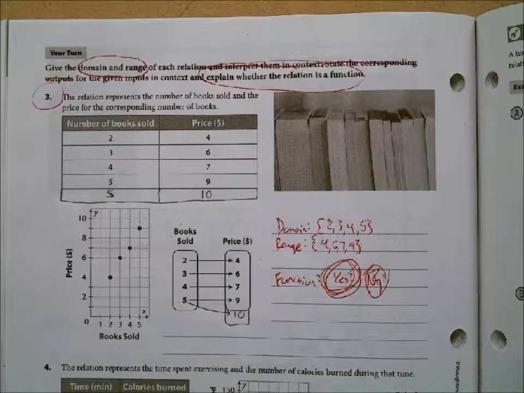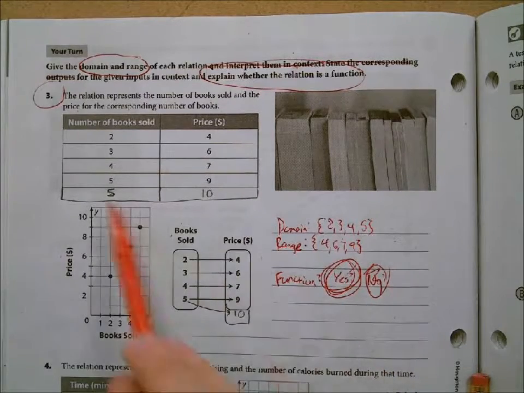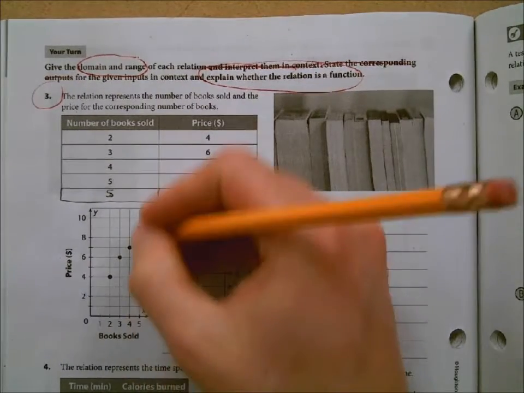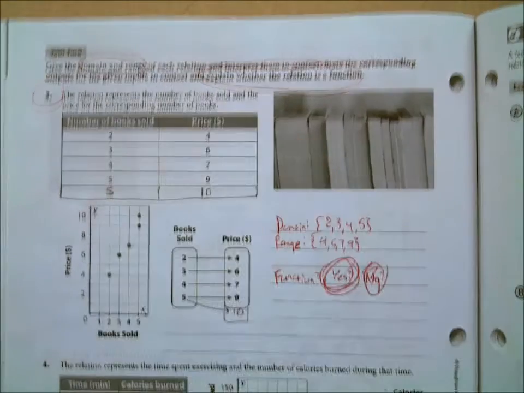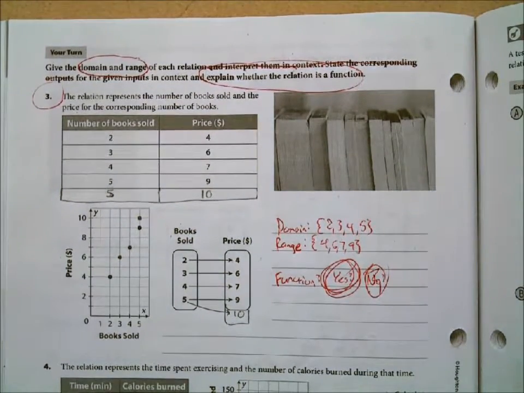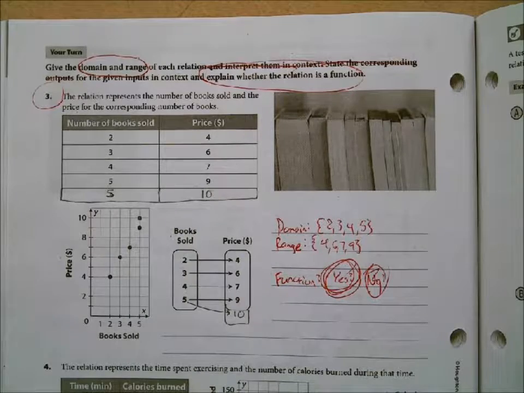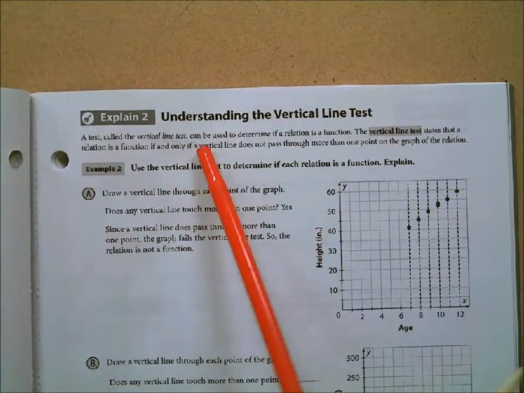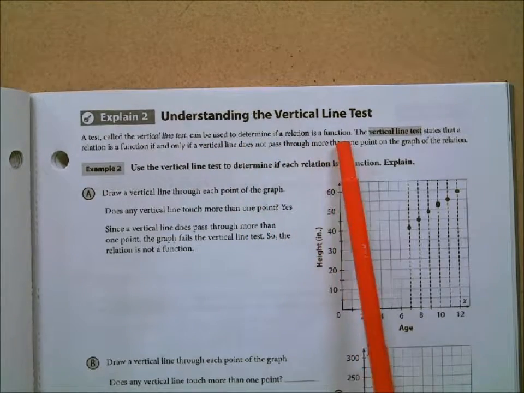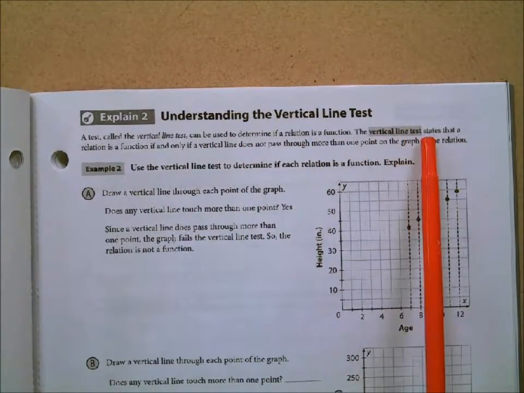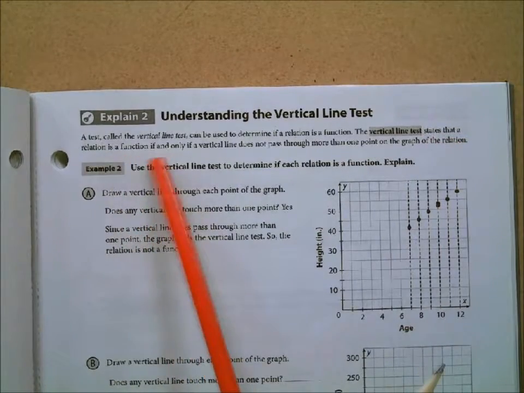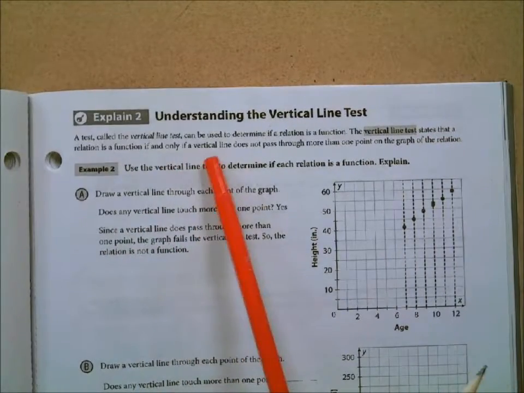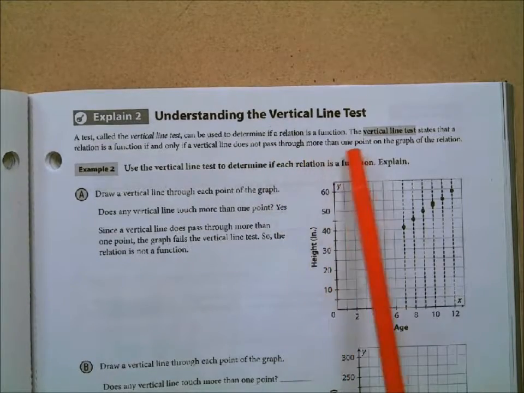If I plot that point 5, 10 right here, there's a way to tell something's a function by just looking at the graph. We're going to get to that in the very next problem. So hold that thought. Okay, so moving on, we're going to talk about the vertical line test. A test called the vertical line test can be used to determine if a relation is a function. The vertical line test states that a relation is a function if and only if a vertical line does not pass through more than one point on the graph of the relation.